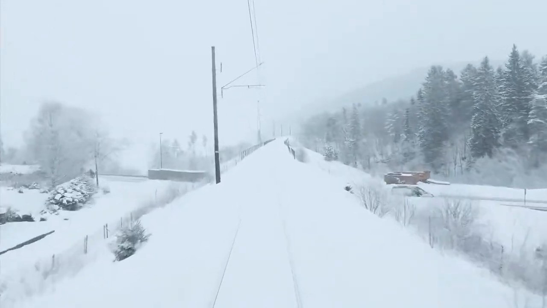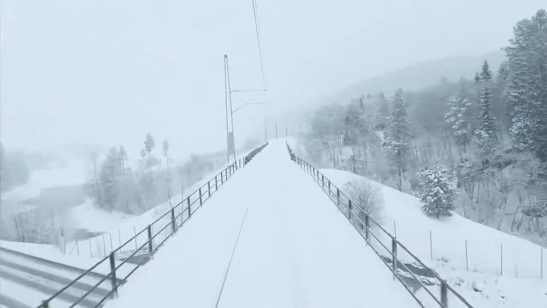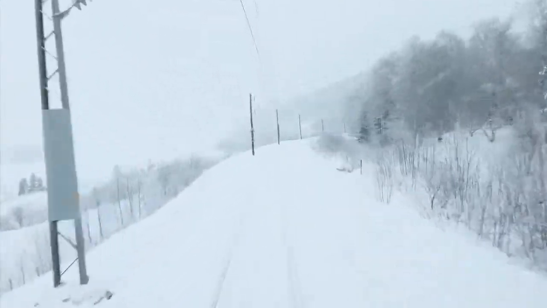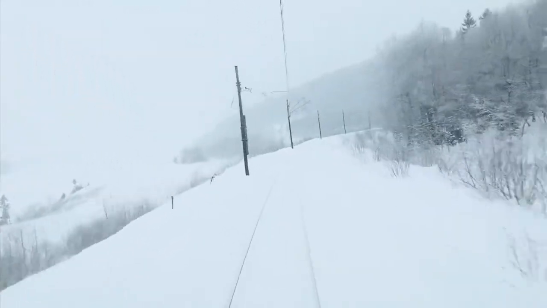Okay, this looks good. Yeah, I accidentally started streaming to the wrong key, so we were just doing a template one.